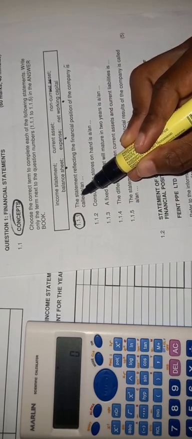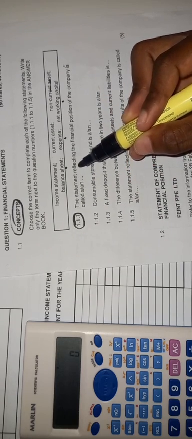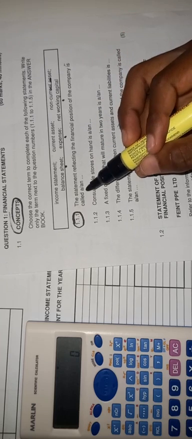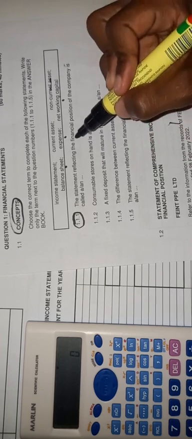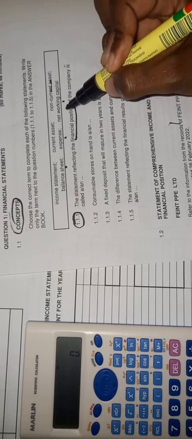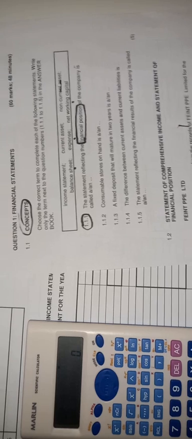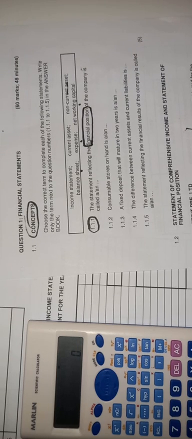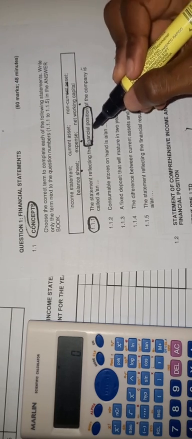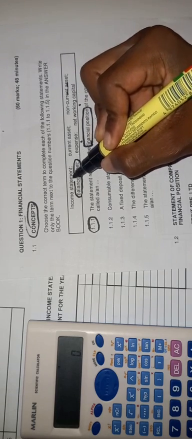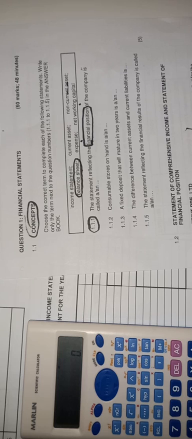They are saying the statement reflecting the financial position of the company is called a what? When we're talking about the financial position of a company, which statement is that? Yes, you know it. The financial position, we're talking about the balance sheet. The balance sheet shows us the financial position of the company, also called the statement of financial position.